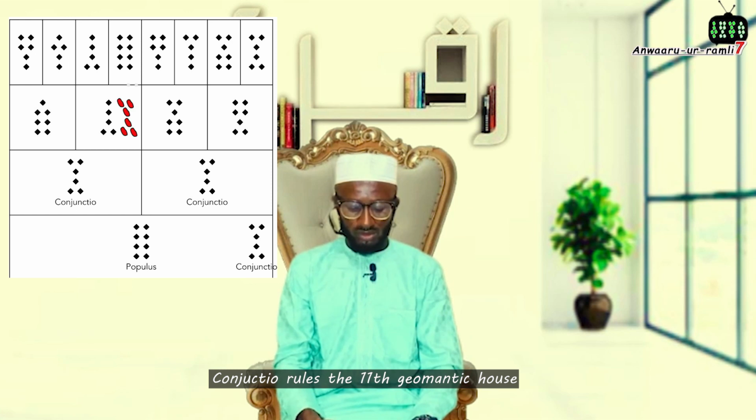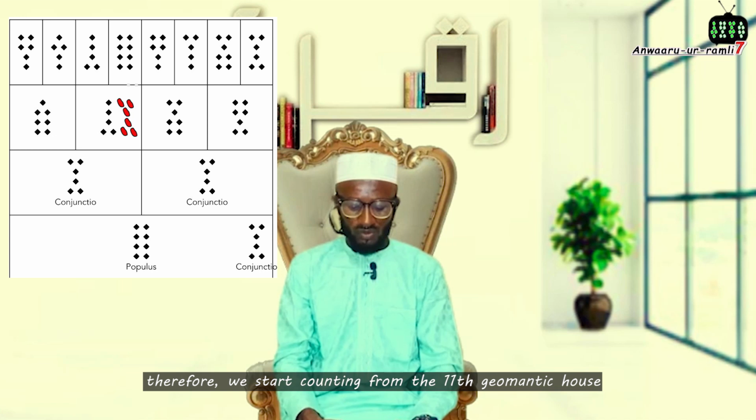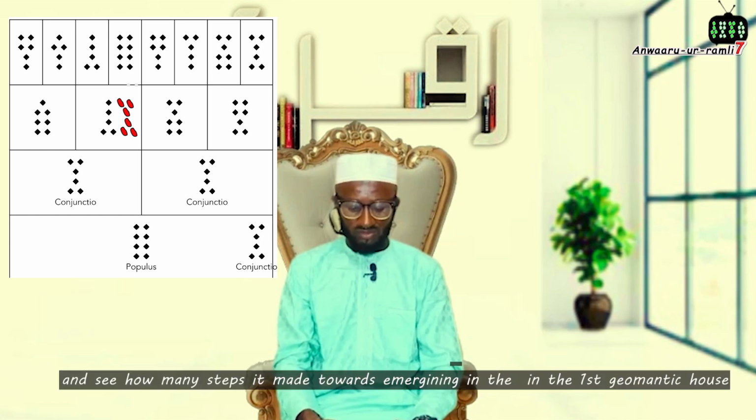Let's start with Conjunctio, which emerged in the 1st geomantic house. Conjunctio rules the 11th geomantic house. Therefore, we start counting from the 11th geomantic house to the 1st geomantic house and see how many steps it made towards emerging in the 1st geomantic house.